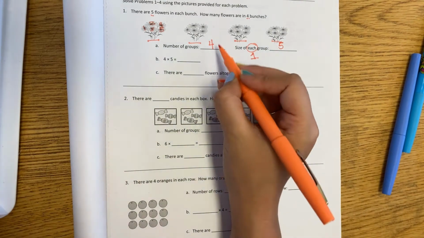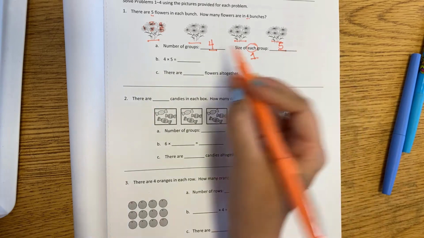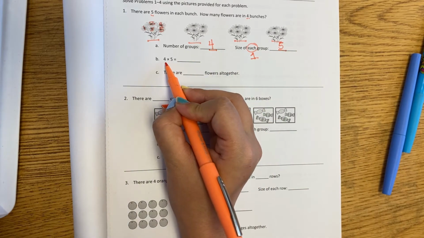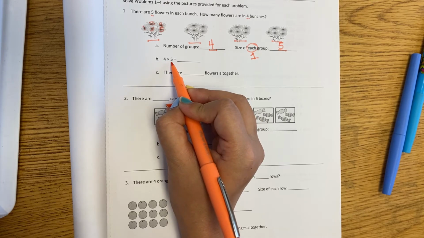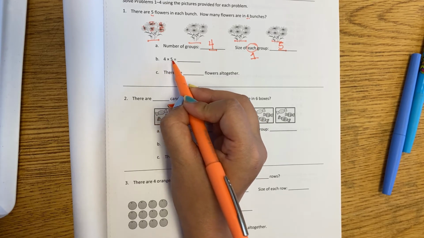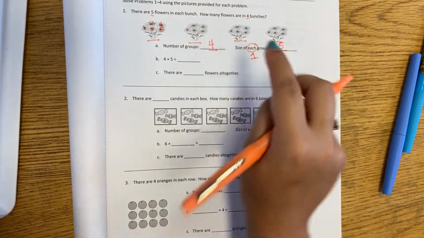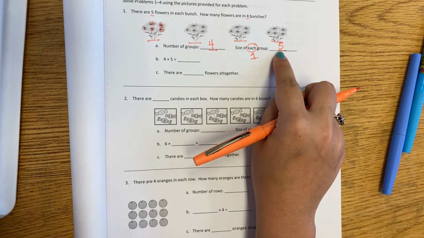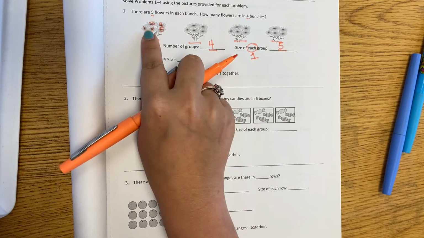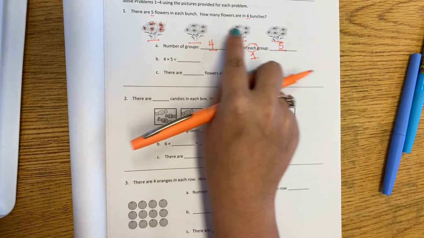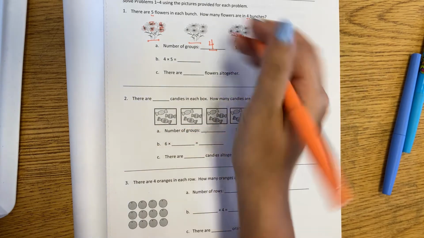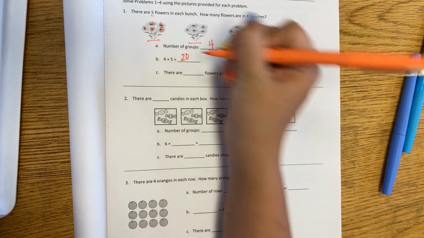Now, you can take these two numbers, we have 4 and 5, and you can make that into a multiplication problem, because we have 4 bunches of flowers, and each bunch or group has 5 flowers inside. So 4 times 5 would be the total number of flowers. So we know we have 5 flowers in every group, so we can count by 5s. 5, 10, 15, 20. So we have 20 flowers.